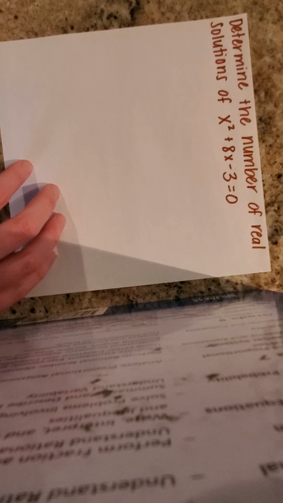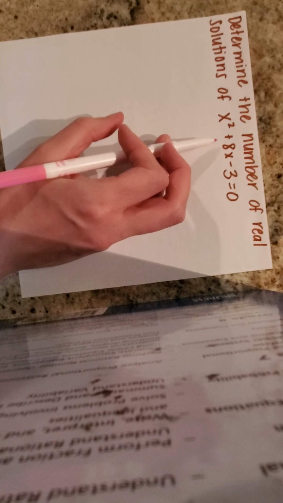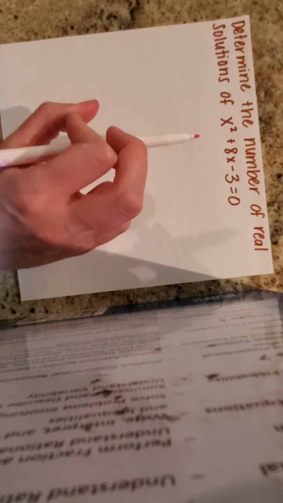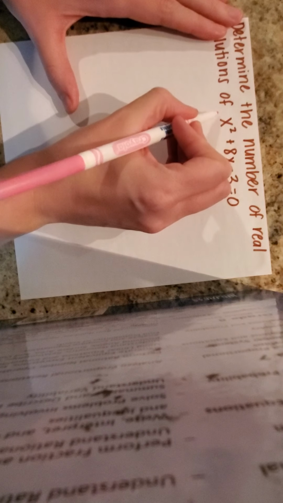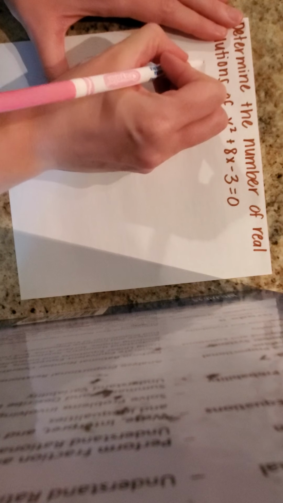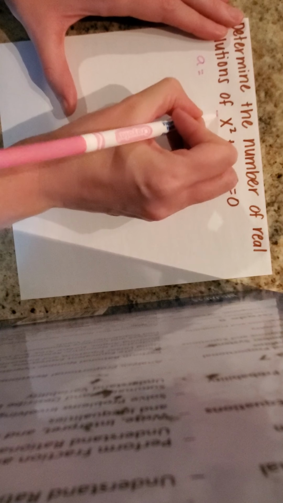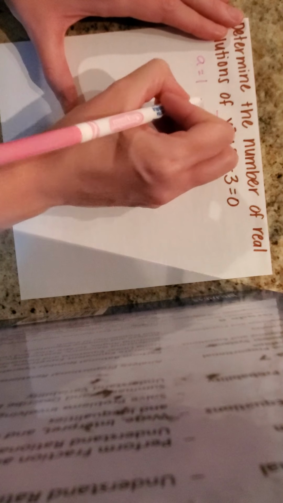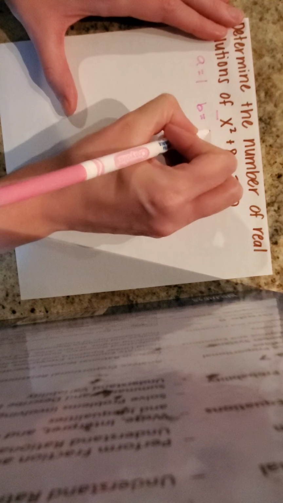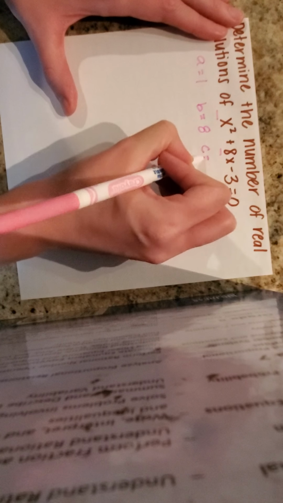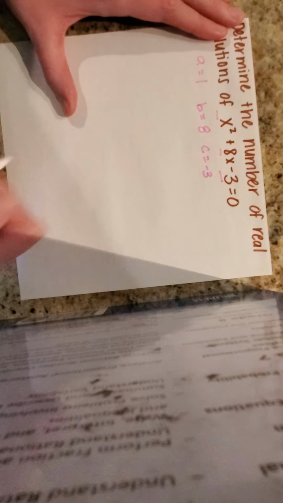So you may get a question that looks like this, and it just asks you not to solve it or anything like that. All it's asking you to do is to determine the number of solutions that this equation is going to have. And so this is even easier than anything else that we've been doing, because all you have to do is still go ahead and define A, B, and C. So A we know is going to be 1. B here we know is going to be 8, and C is going to be a negative 3.